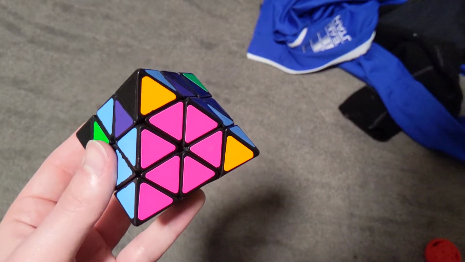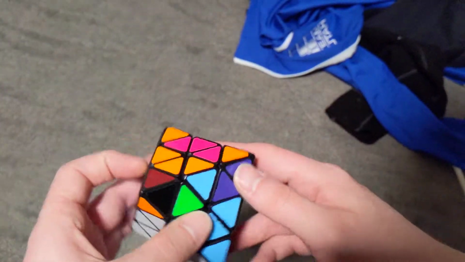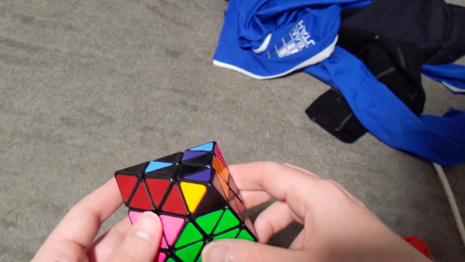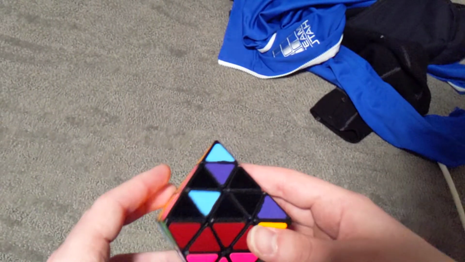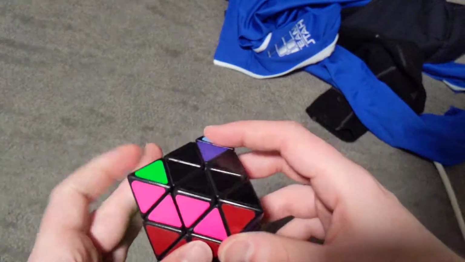My point is just that you have lots of choices. Sometimes the choices can be overwhelming though. I know some solvers don't want choices, they just want what's right in front of them to be a decision that's already made, if that makes any sense.